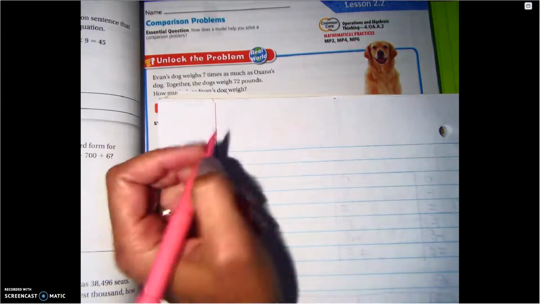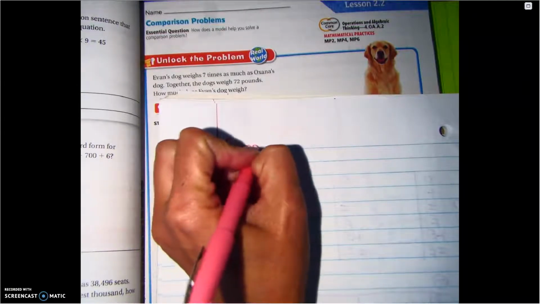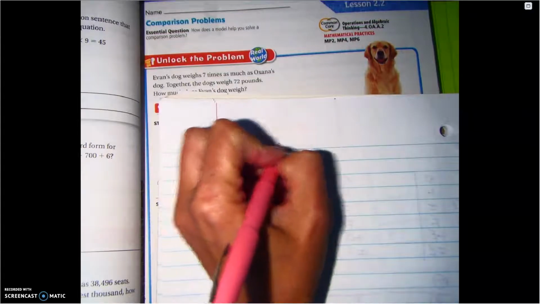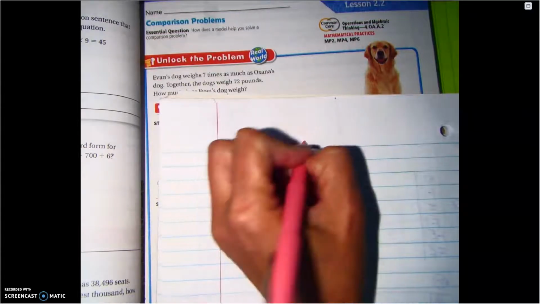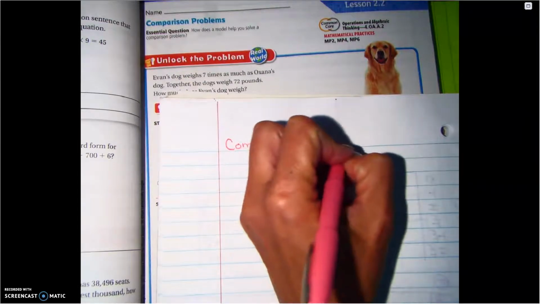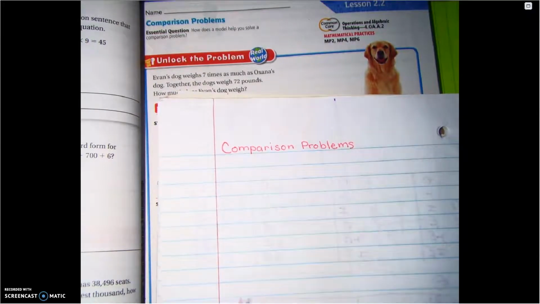Hi friends, today we're going to start our new unit, and the first thing we're going to talk about is comparison problems. With comparison problems, we are comparing two things, and sometimes we might be using multiplication and sometimes we might be using addition.